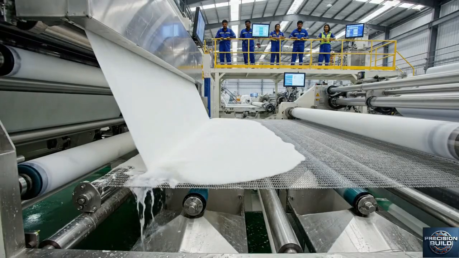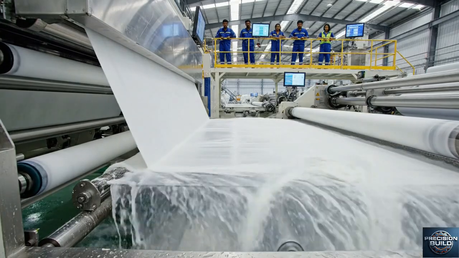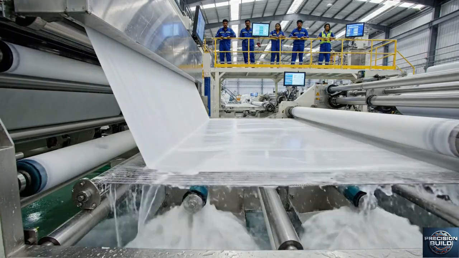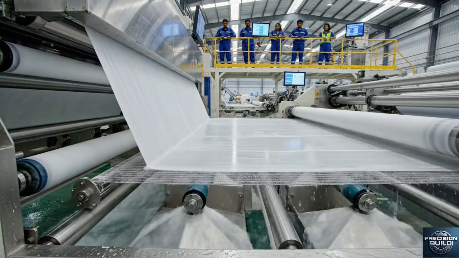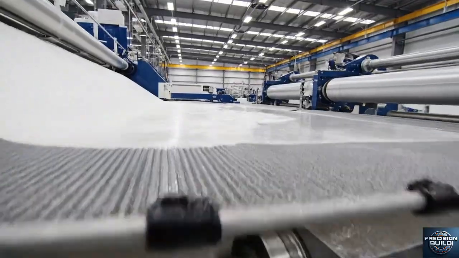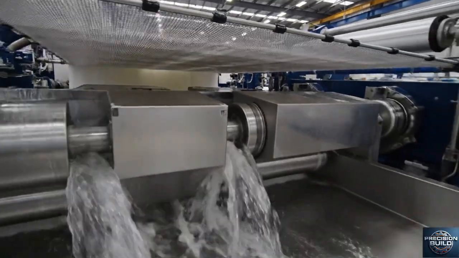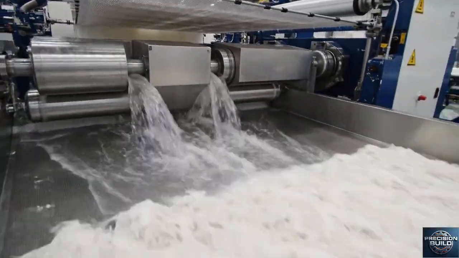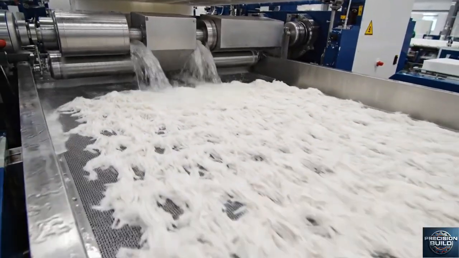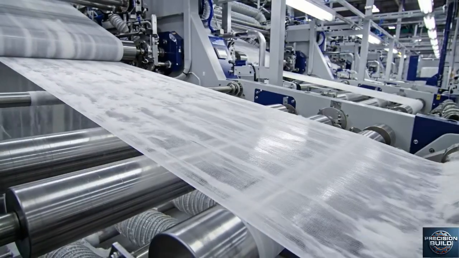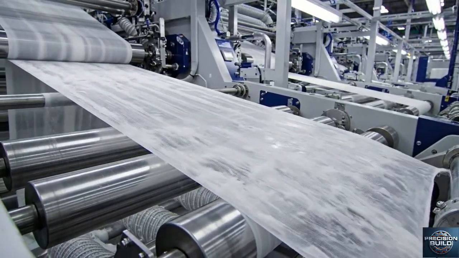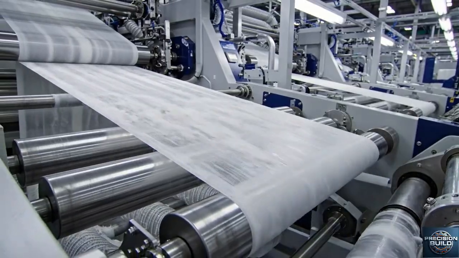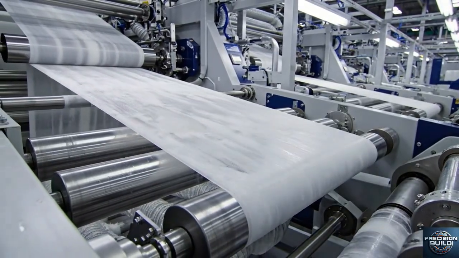The headbox spreads the fiber suspension evenly across a fast-moving wire, where water drains and fibers begin forming a delicate sheet. Powerful vacuum systems remove most of the water, leaving a fragile network of cellulose fibers on the forming fabric. As water drains away, the cellulose fibers begin bonding together to form the first delicate tissue sheet.